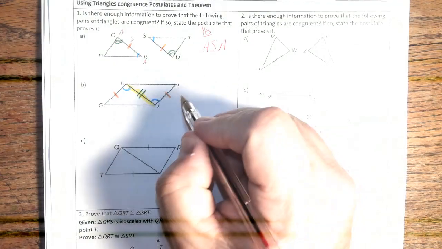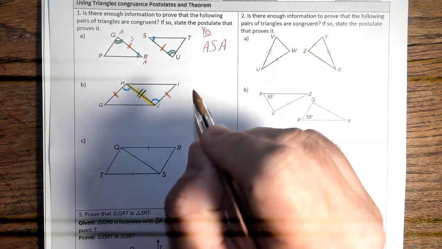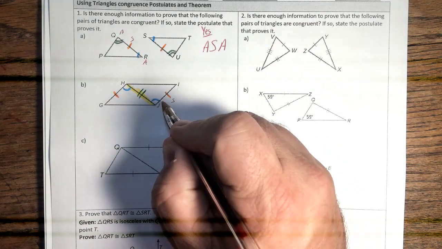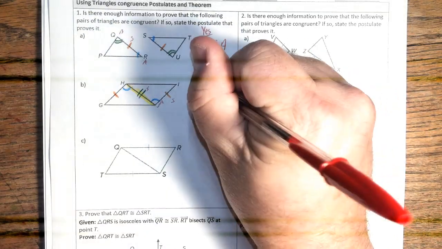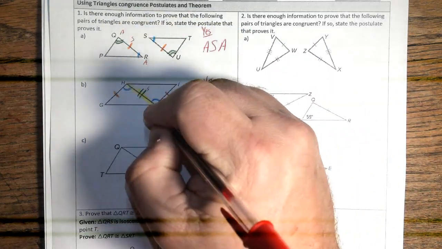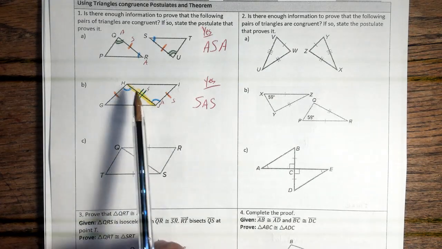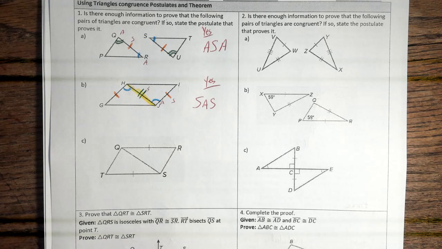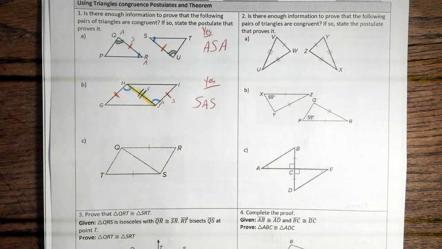So now we have a side, an angle, and a side. Again, yes. But you have to remember these little tricks, that this belongs to both of those triangles. Otherwise, we would have said no because we only had 2 things that were congruent.